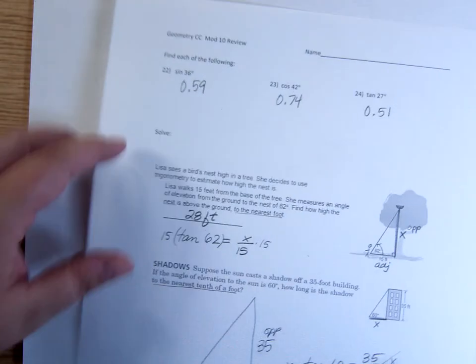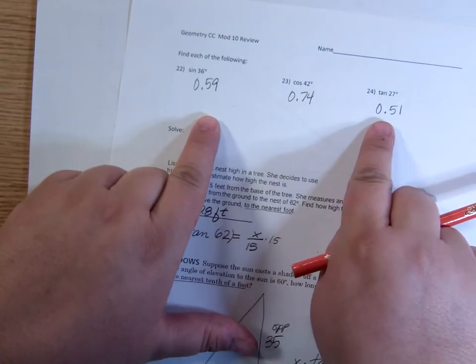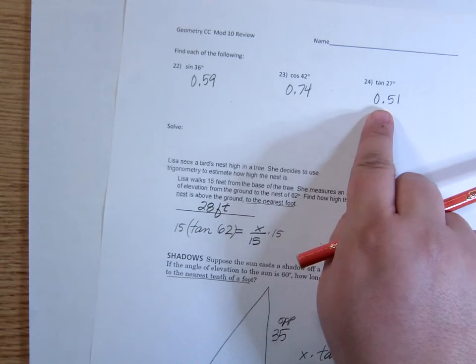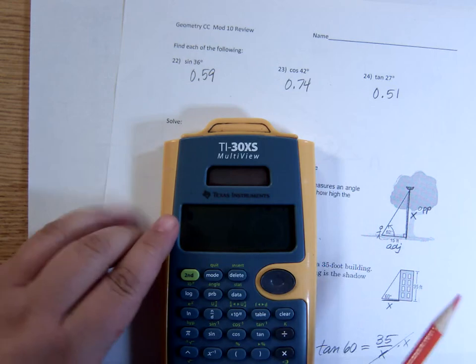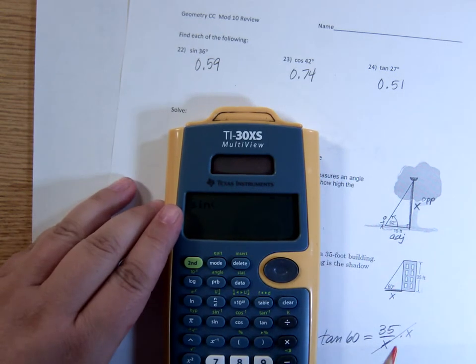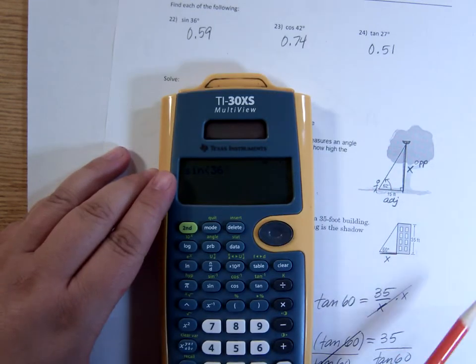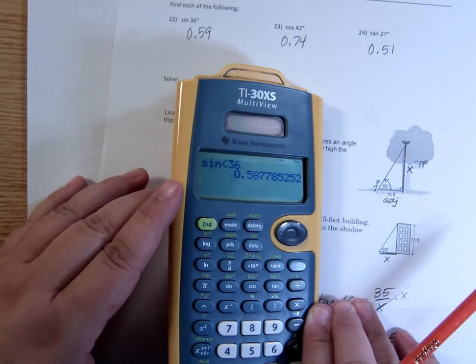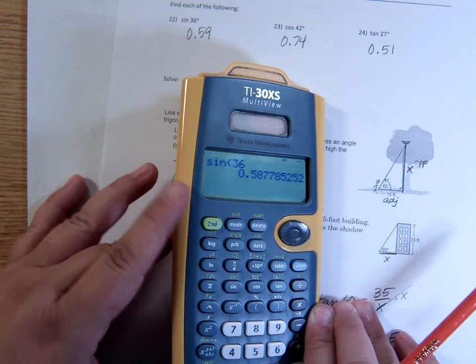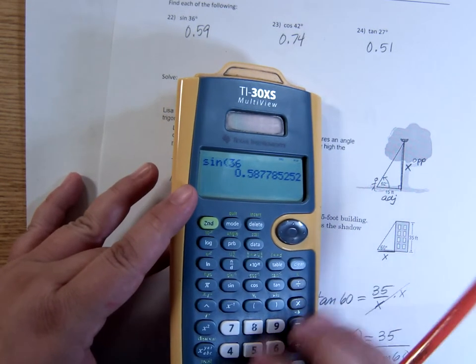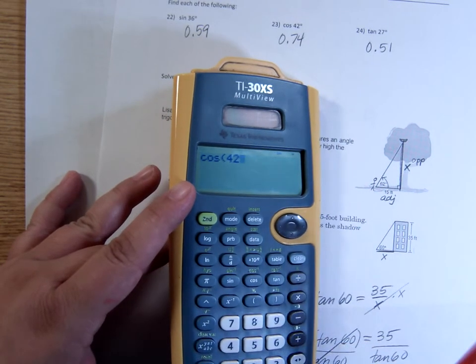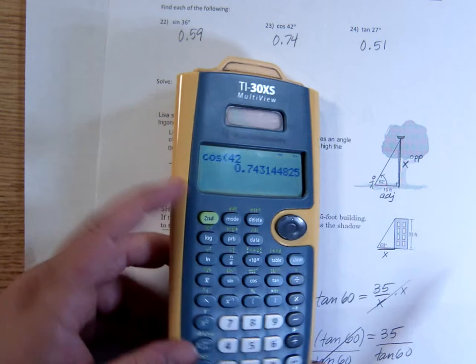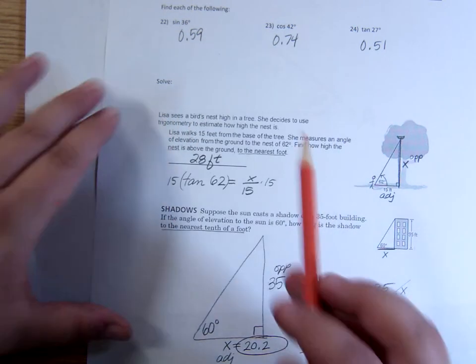Okay, looking at number 22, number 23, number 24, all of these are literally just put it in your calculator. So I'll go 22. Sine, so I hit sine, 3, 6, enter, and then I get 0.5877, etc. So you're literally just typing in. So for number 23, cosine, 4, 2, enter, and so on. Now down here, the Lisa problem.